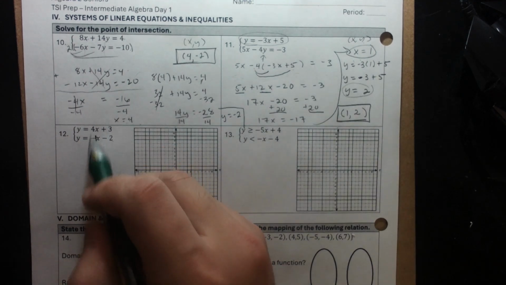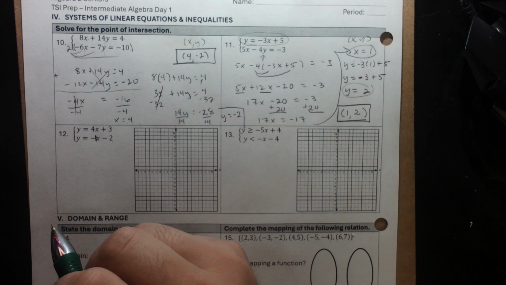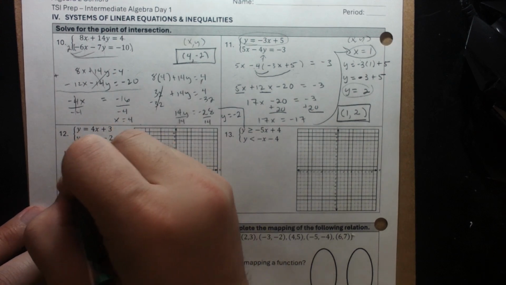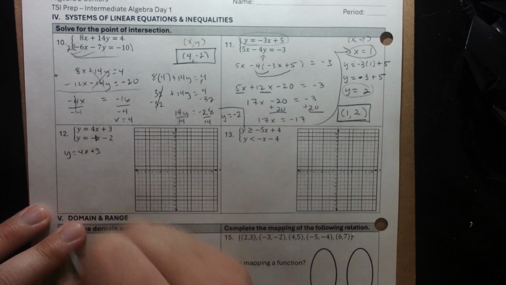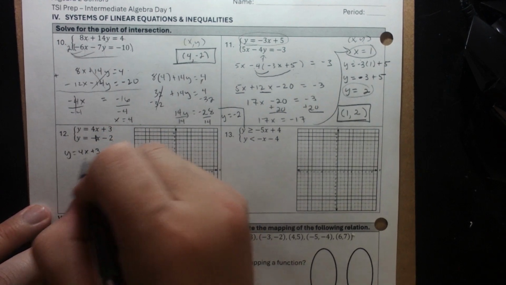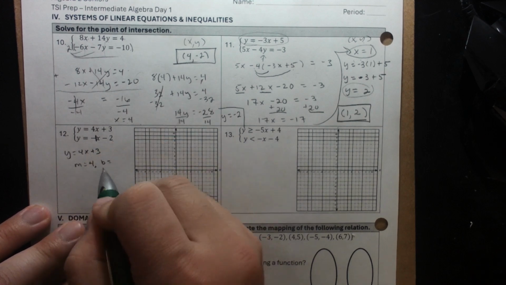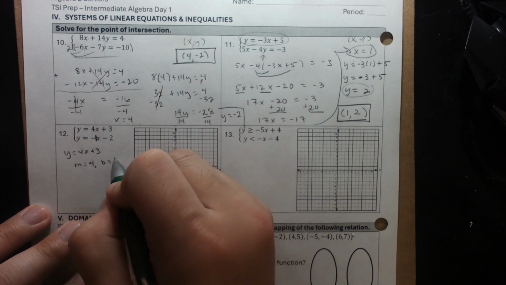Those two things are your slopes, right? So, if I look at y equals 4x plus 3, our first equation, you can tell me that the slope is 4 and the y-intercept, which we represent as b, is 3.